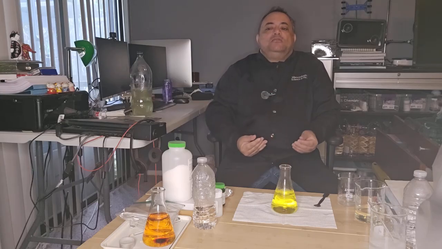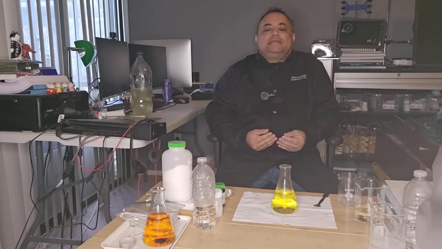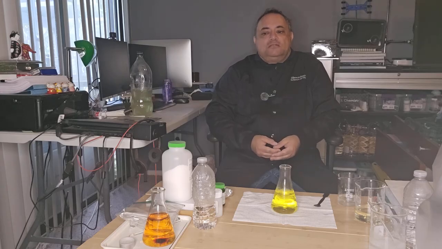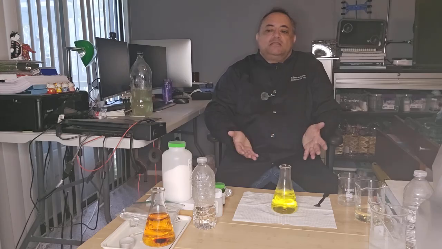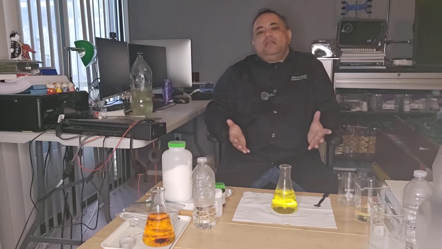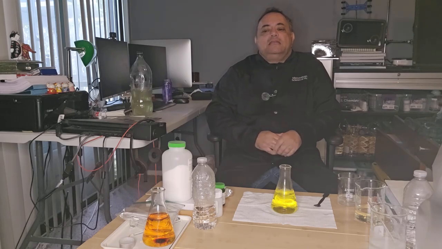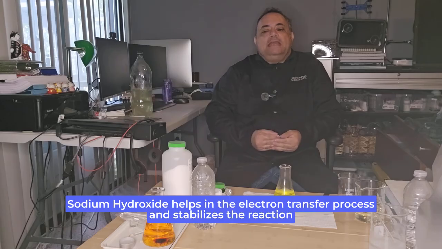In the context of the indigo carmine and glucose redox reaction system, the glucose acts as a reducing agent, donating electrons during the reaction. Glucose is oxidized, which means it loses electrons. The indigo carmine acts as an oxidizing agent, accepting electrons. Indigo carmine is reduced, which means it gains electrons. And what about the sodium hydroxide? Well, the sodium hydroxide is added to the solution to create an alkaline environment. This is important because it helps in the electron transfer process and stabilizes the reaction.